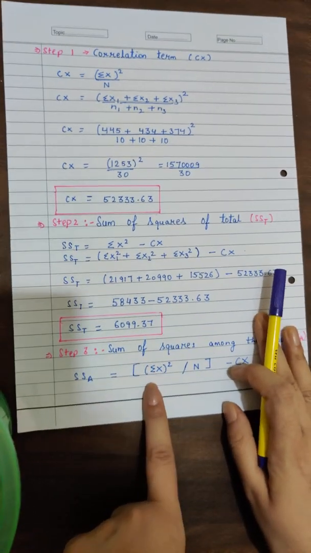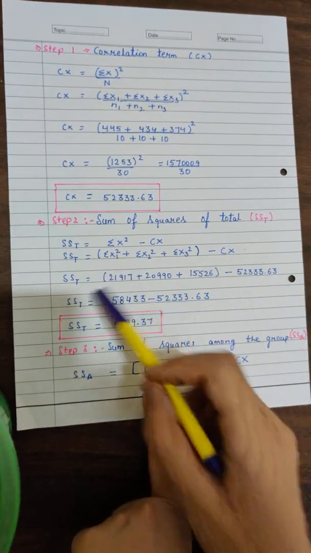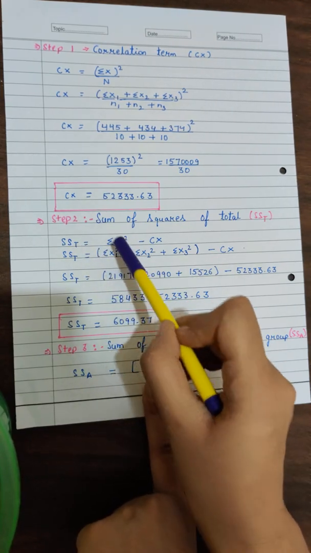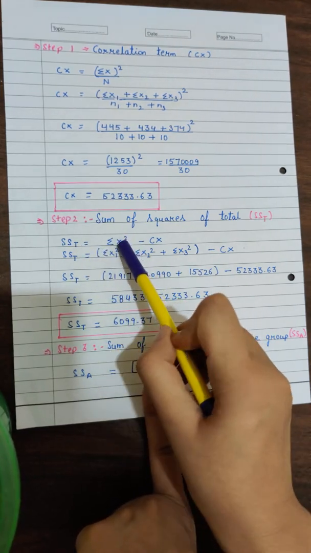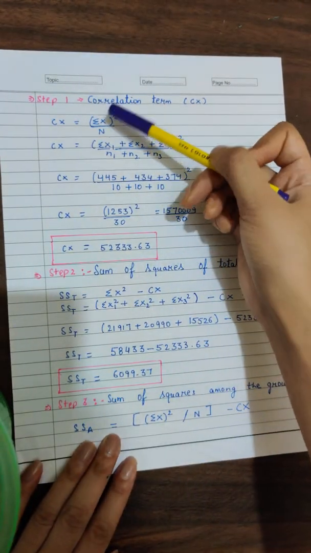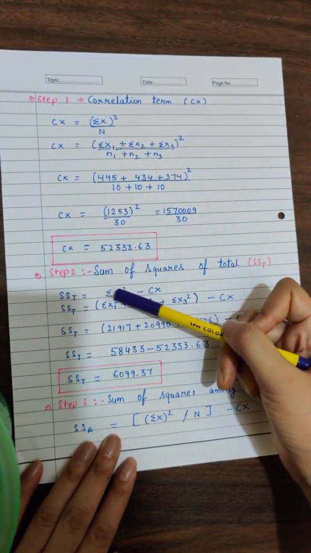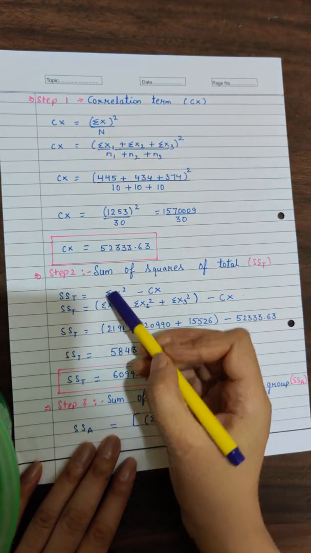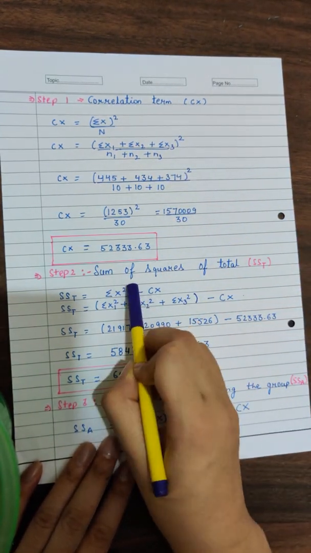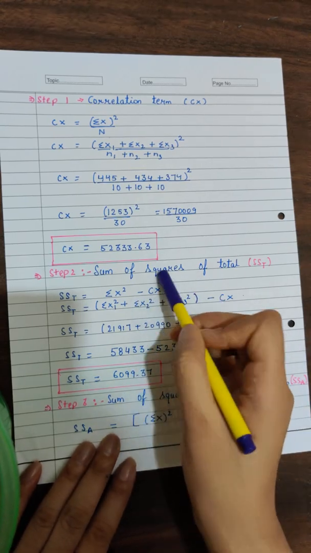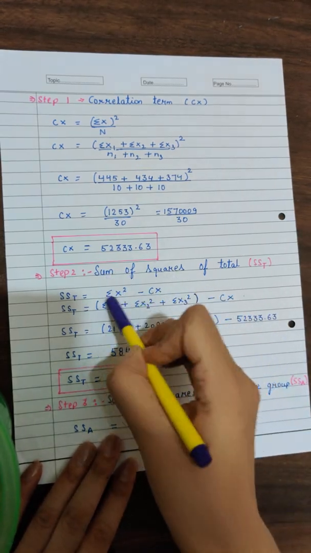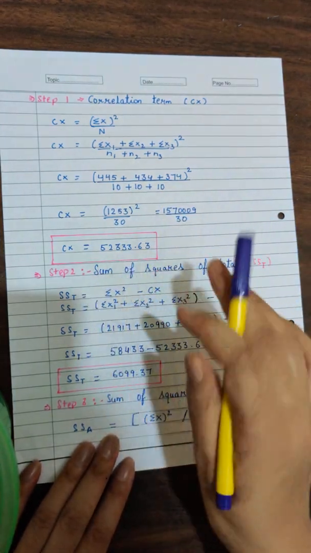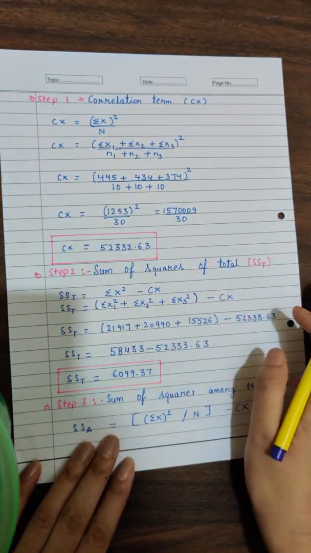Okay. And the formula for step 2 is SST equal to sum of x square. Okay. Now the difference between this and this. It is whole square, but it is x square. Okay. Minus cx. Remember this point, otherwise whole answer will be wrong.